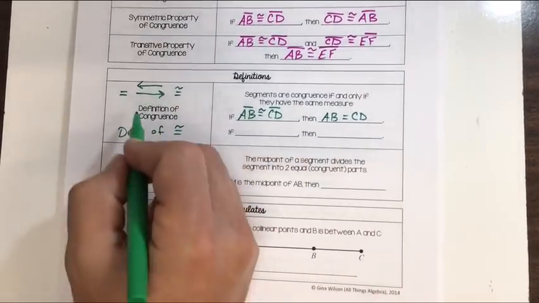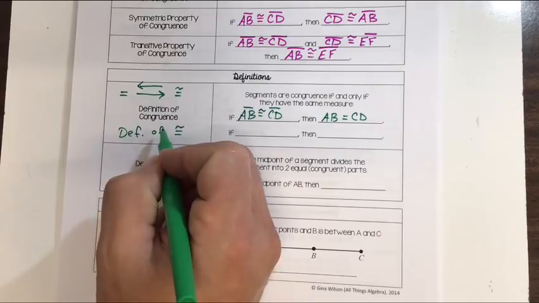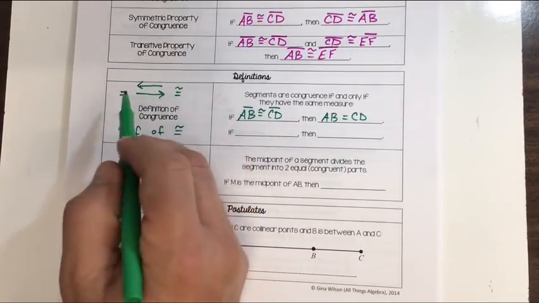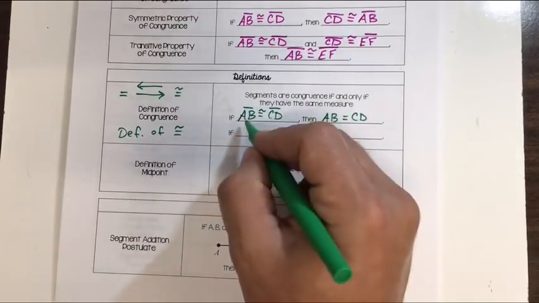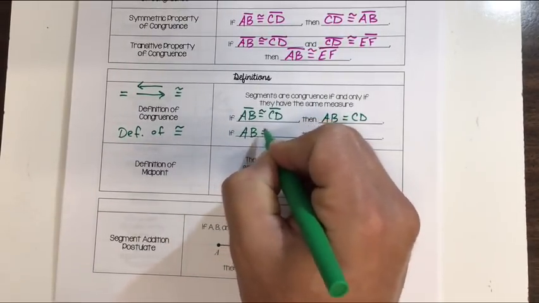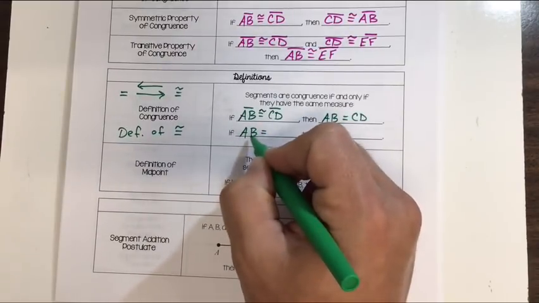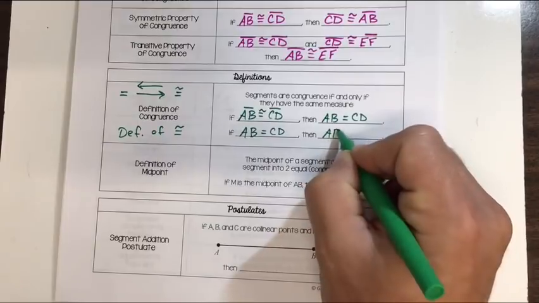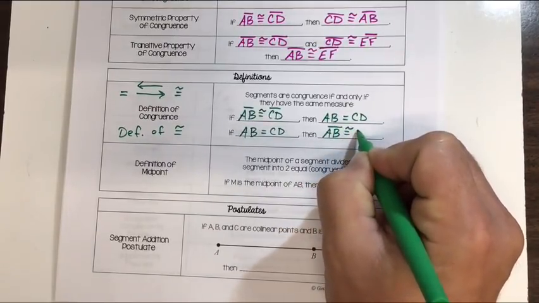This is just a change of symbols. That's all this is doing, using the definition to change from equals to congruent or congruent to equals. So like we said a second ago, we can write this in reverse order. If I start with numbers, just the actual length AB equals CD, then they must be congruent segments with symbols.